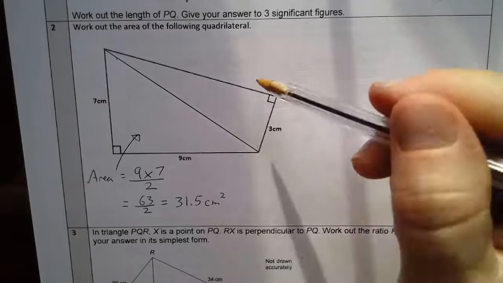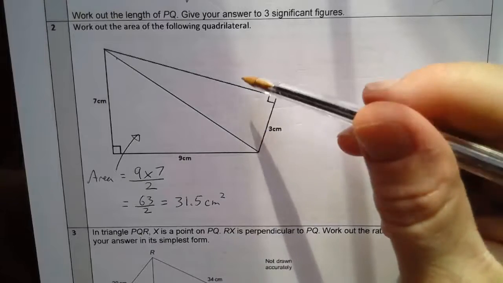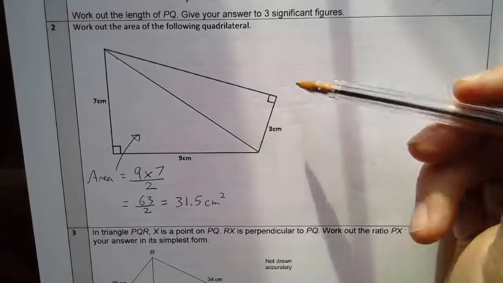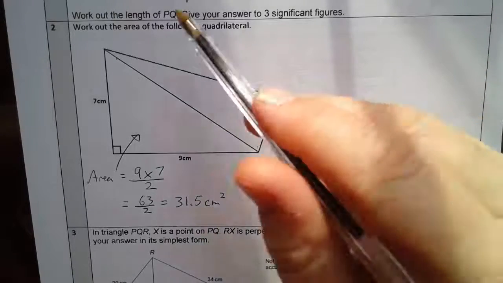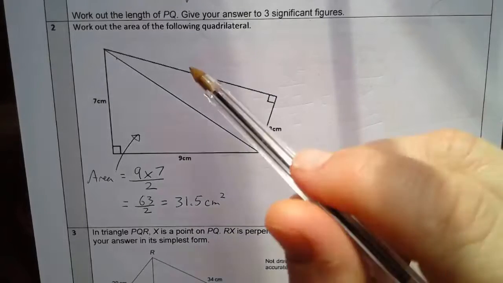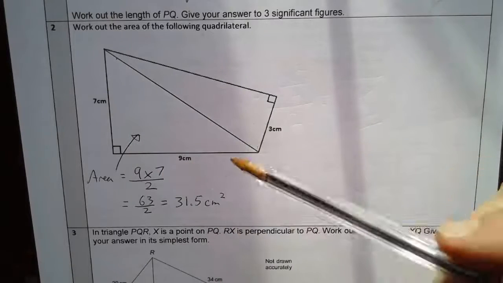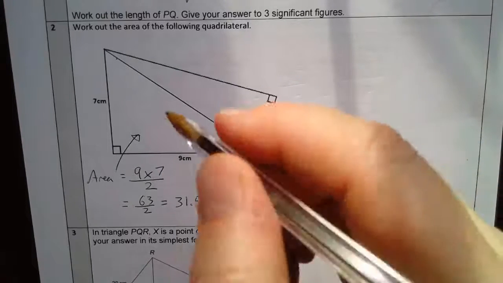To work out the area of this triangle, I need my base times my height divided by 2. And I've got my height here, or if I want, I've got my base here, but it doesn't matter which way around. But I need the other length, so I need this length. And to find that, I'm going to need to use that. I can work out that side length there.